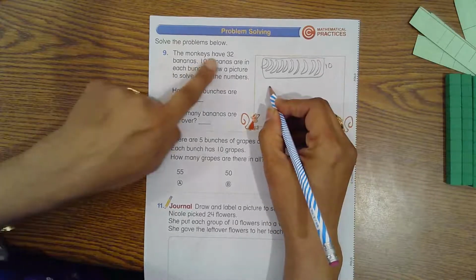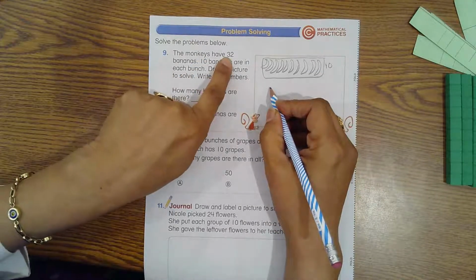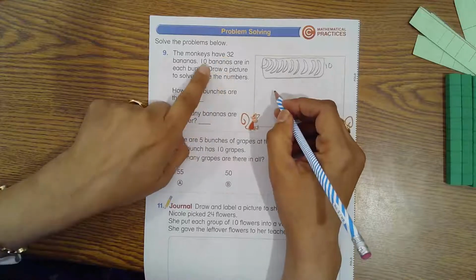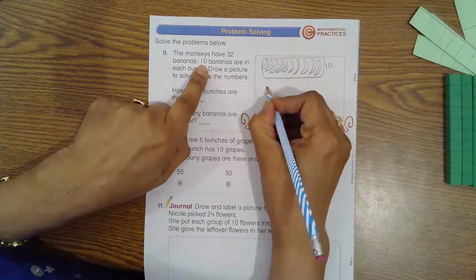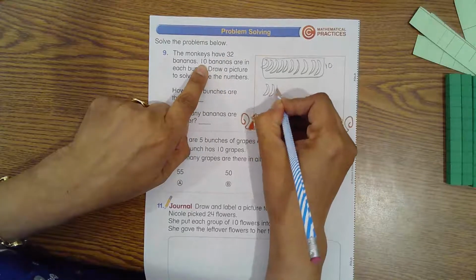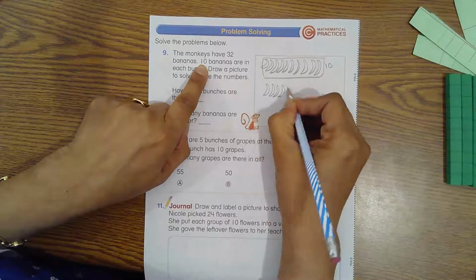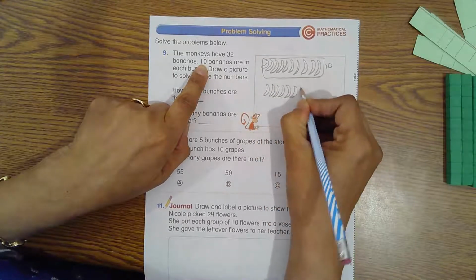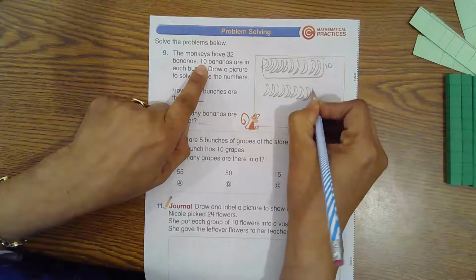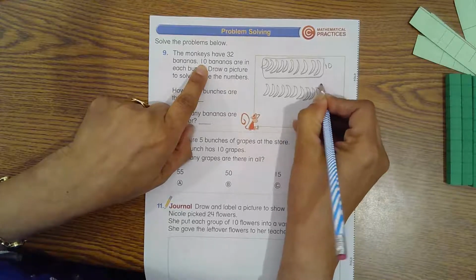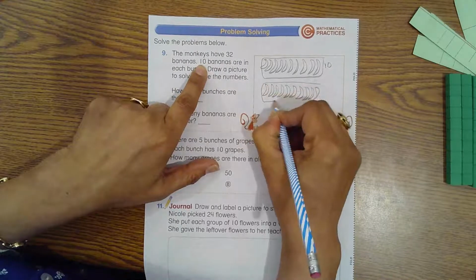Now, I need 3 bunches of 10s because each one has 10, right? 1, 2, 3, 4, 5, 6, 7, 8, 9, 10. And that's my second 10 of bananas.